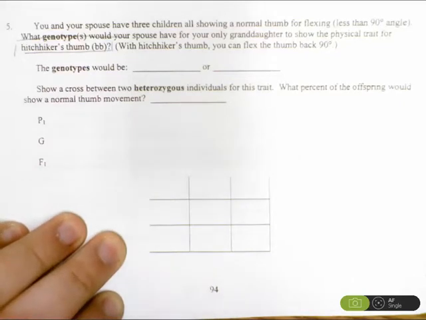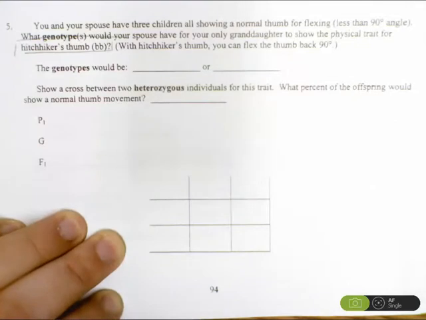What does that tell us about the grandparents? What information can we gain with regard to the grandparents with what is supplied? They're both carriers for hitchhiker's thumb. They would have to be carriers, or at least one of them would have to be a carrier. Okay?